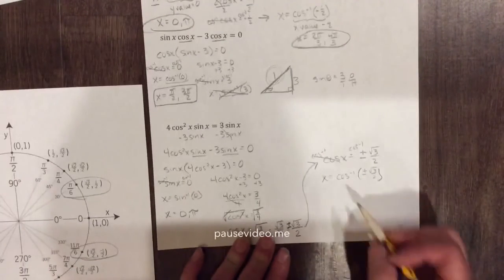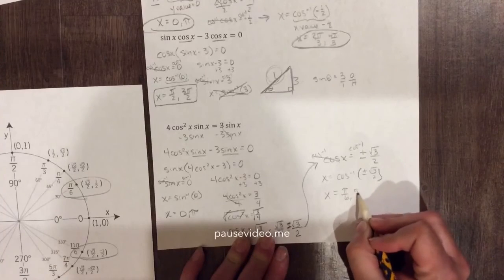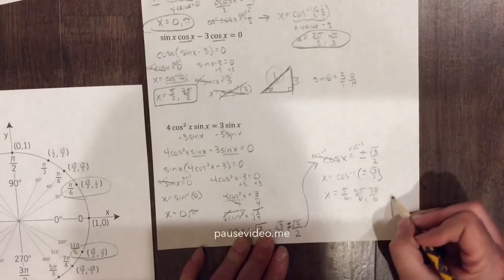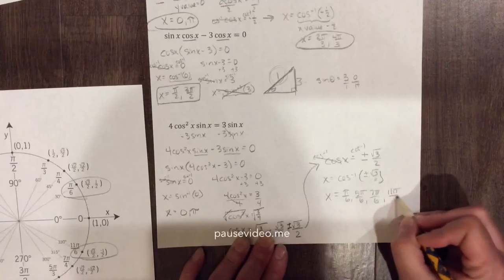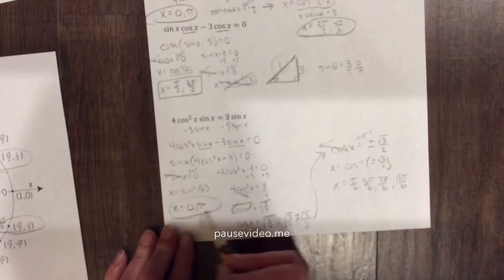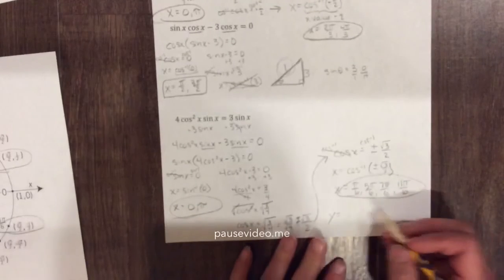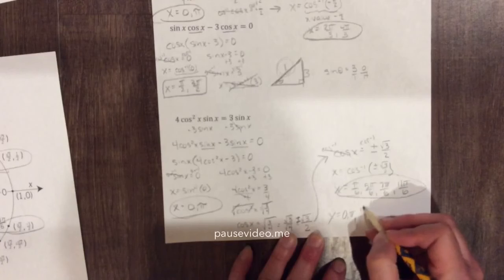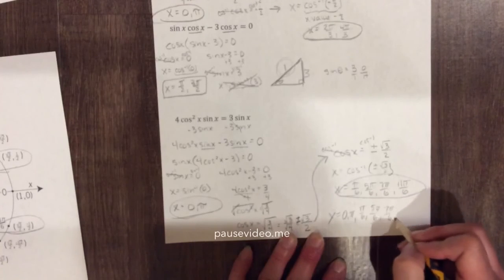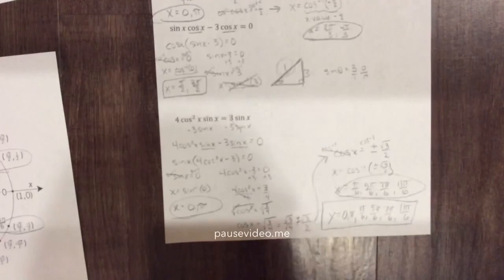So back to my answer. X can be, what were those? Pi/6, 5pi/6, 7pi/6, and 11pi/6. But don't forget, whoops, I bumped my paper. We got this answer over here and this one. So I throw it all together. Final answer, x can be 0, pi, pi/6, 5pi/6, 7pi/6, and 11pi/6. This one actually has 6 answers to it.